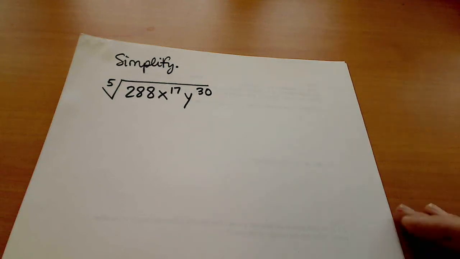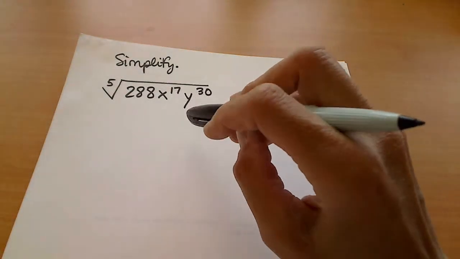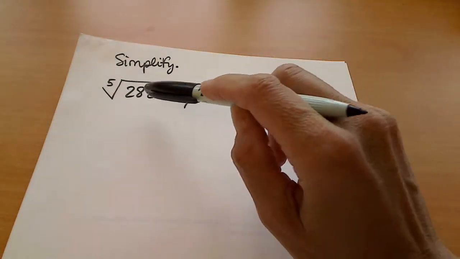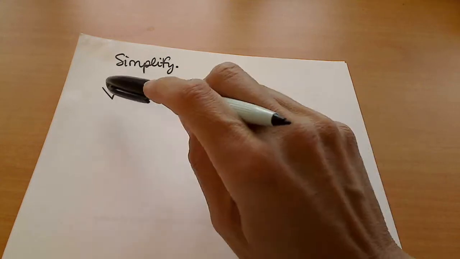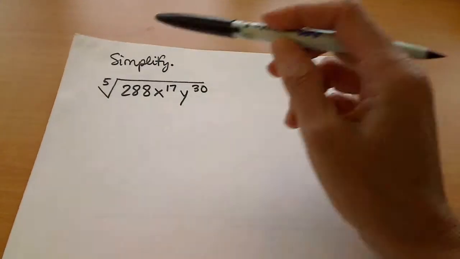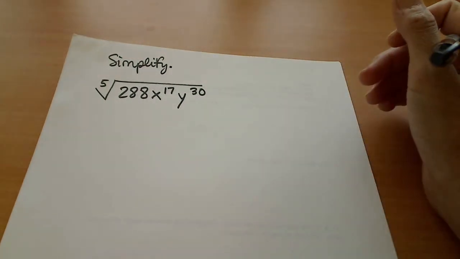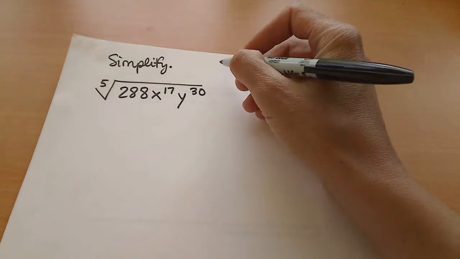Alright, this is a simplified problem for a radical. Anytime we're trying to simplify radicals, what we're trying to do is get powers that match this index here, so exponent powers here that match. And when they do match, we can actually bring them out. Essentially, the radical ends up simplifying, and that's because of our rule.